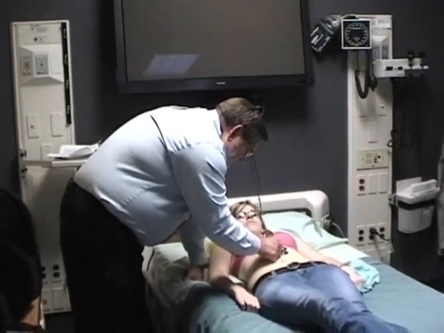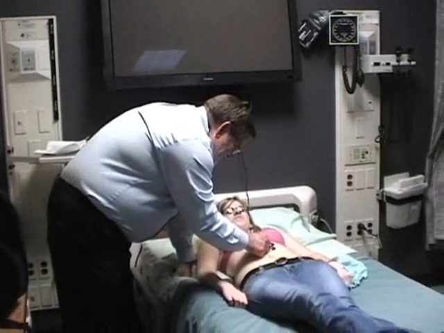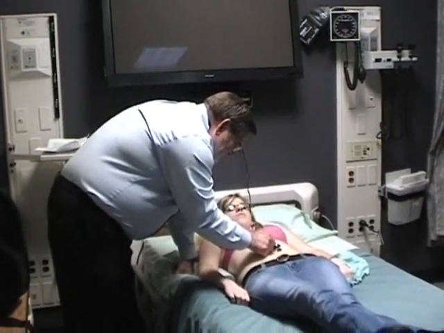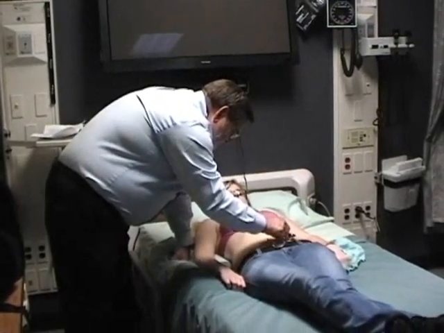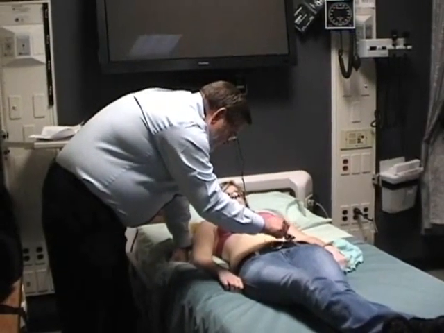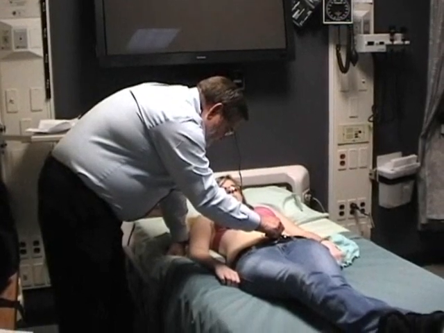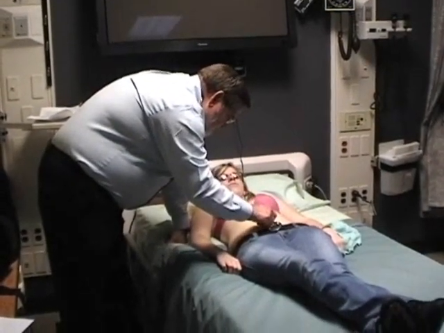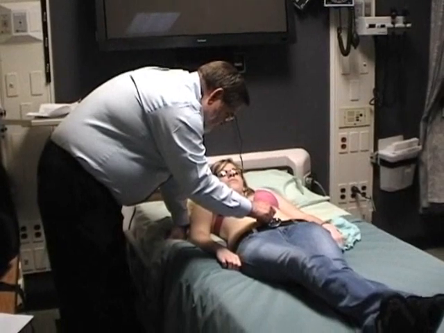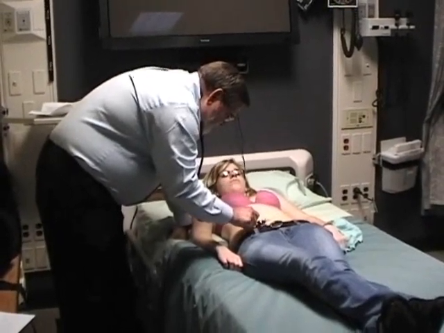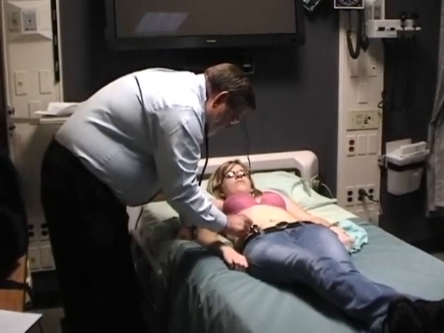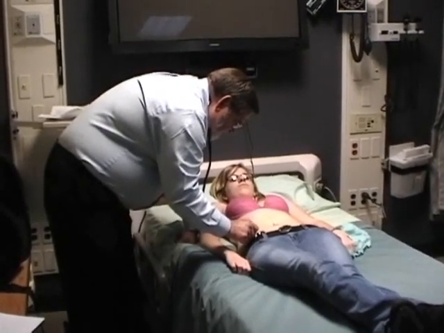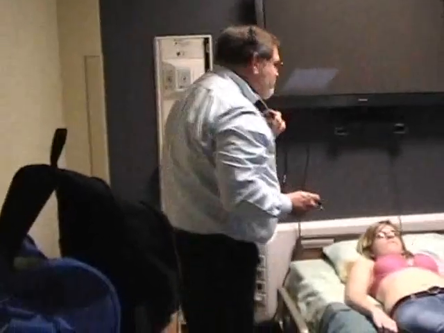Very good, bowel sounds. Active bowel sounds in all 4 quadrants.